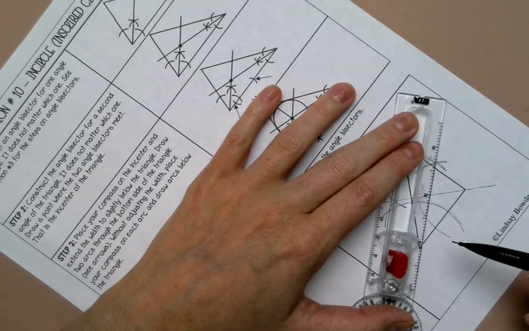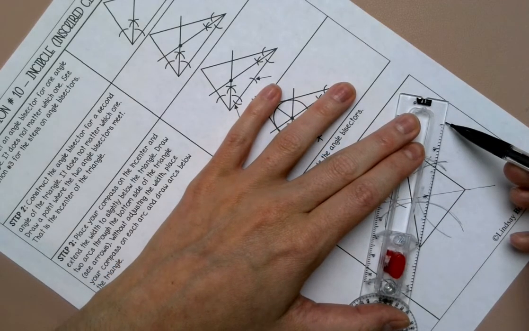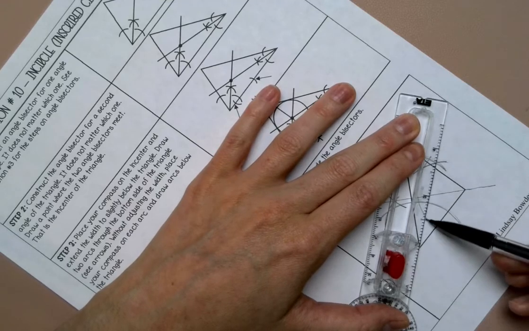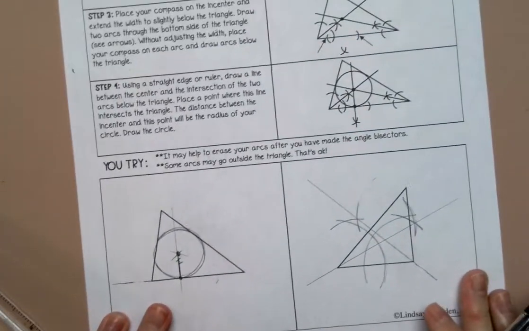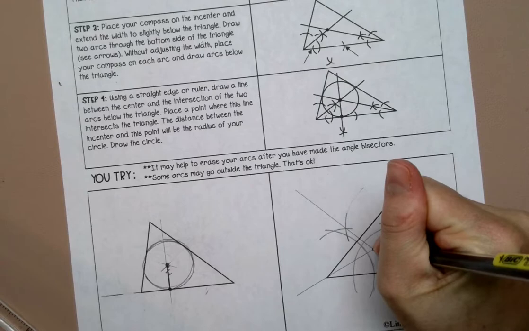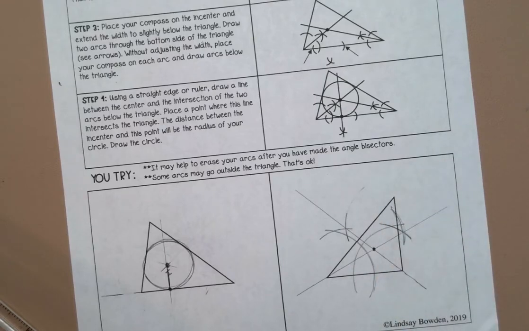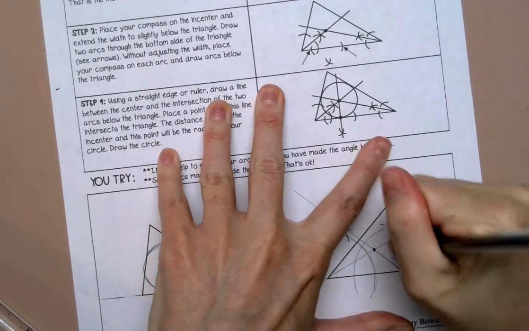Connect. Alright, so here is my vertex. Alright, I'm going to erase everything else now.